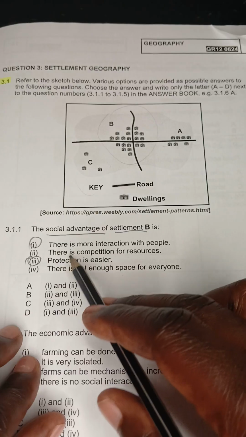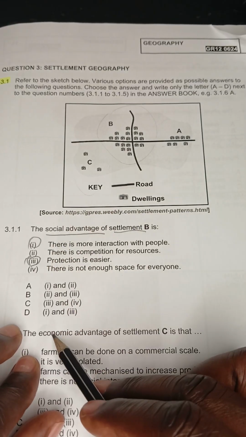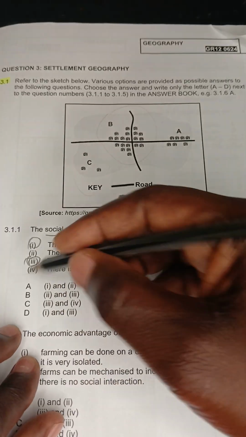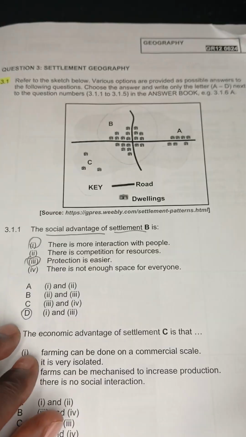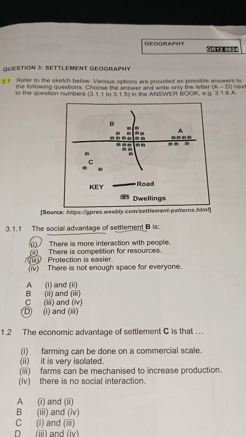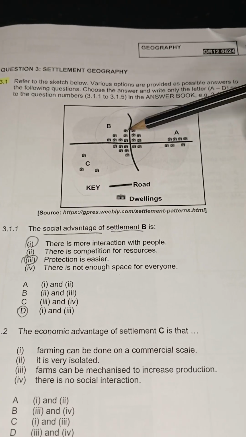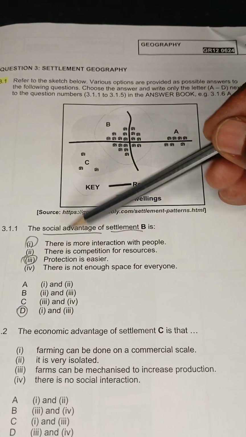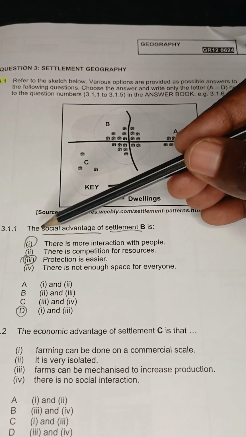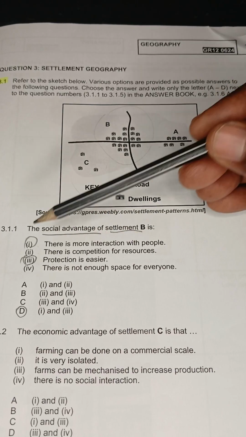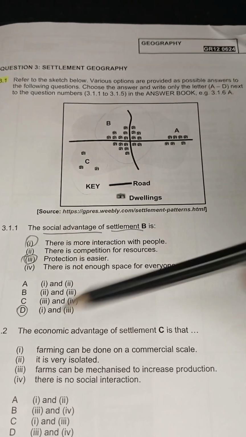So the correct answer from the options that are given would be 1 and 3, which is D. That's how you came to decide to say, okay, this is the correct answer. So you read first: social advantage of settlement B. Look at settlement B. What are the social advantages? Consider the options that are given. The ones that are relevant to being a social advantage are: there's more interaction with people, protection is easier, which means your answer is D.